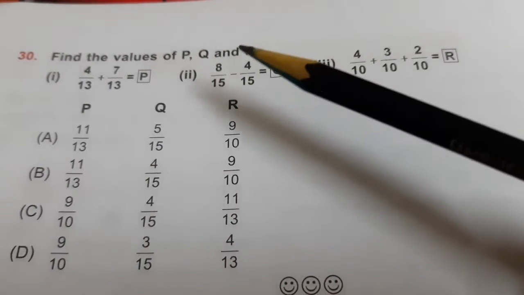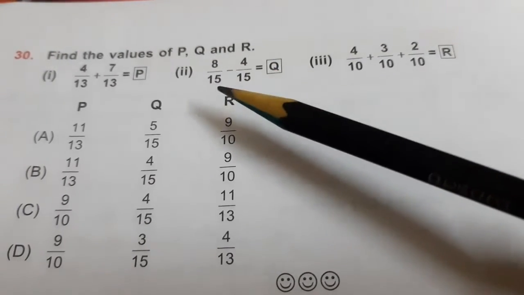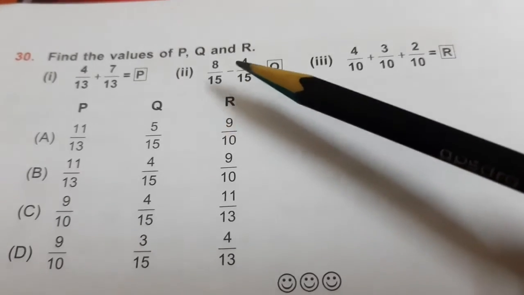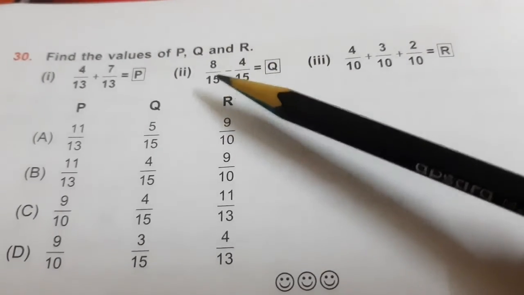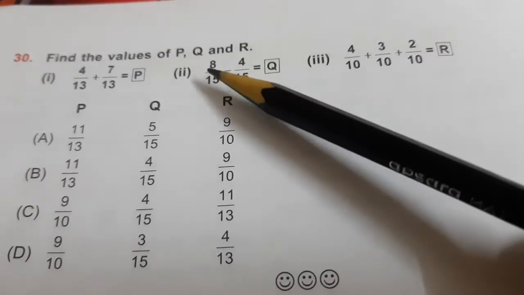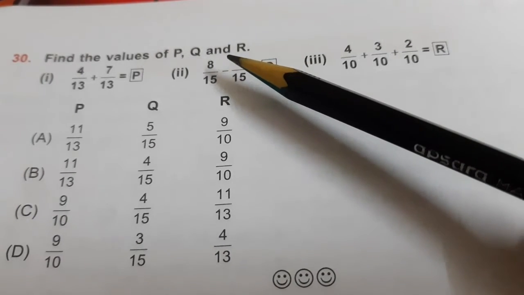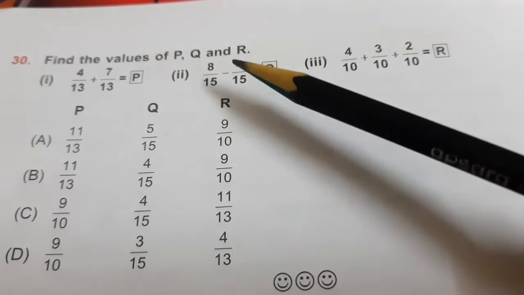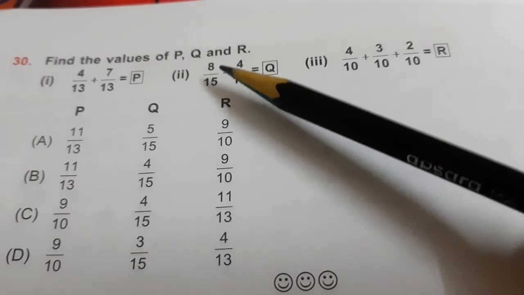Okay, so let's look at the second question. Now let's check the second question. So 8 upon 15 minus 4 upon 15 is equal to Q. Simple subtraction, denominator is same. So 15 will be your denominator and numerator will be 8 minus 4, which is 4.